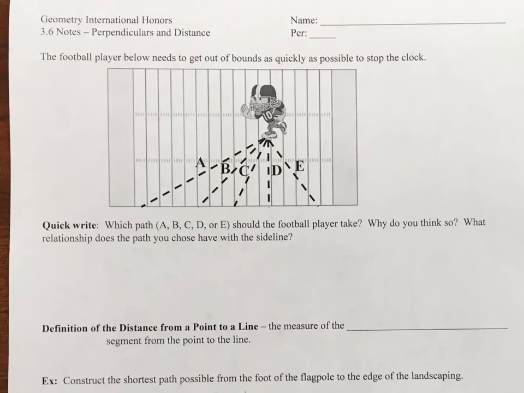Okay, so next time together, I'm going to ask for some of you to share your thoughts. But I'm hoping that most of you realize that the path the football player wants to take is path D. Path D appears to be the shortest distance from where the player is to the sideline. Now, what relationship does D have with the sideline? Well, hopefully you realize that path D would be perpendicular to the sideline.